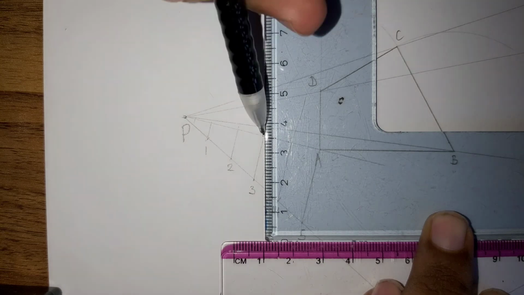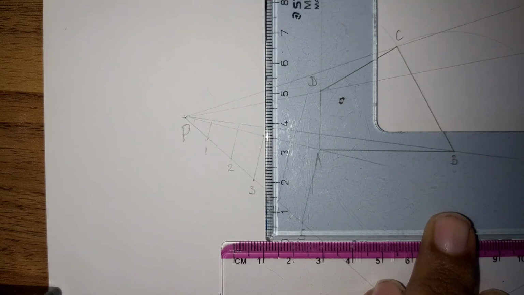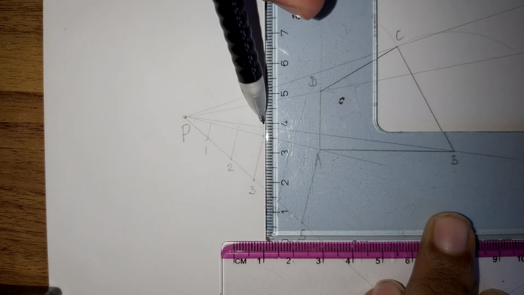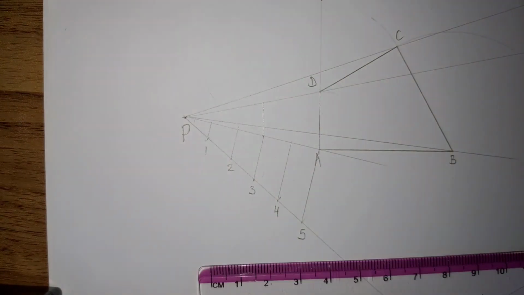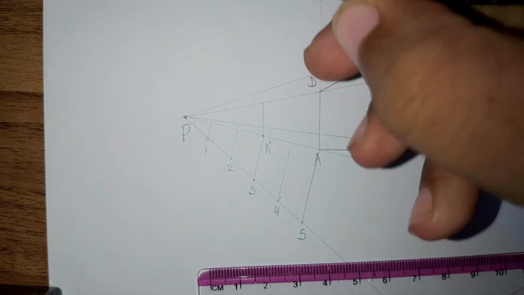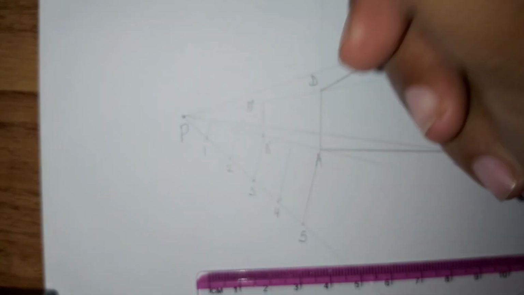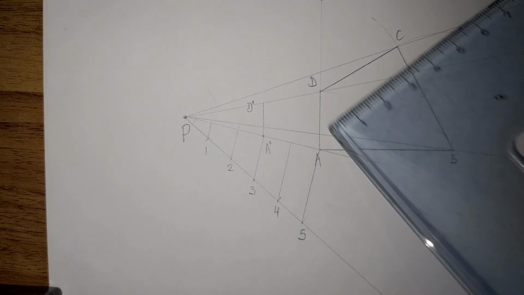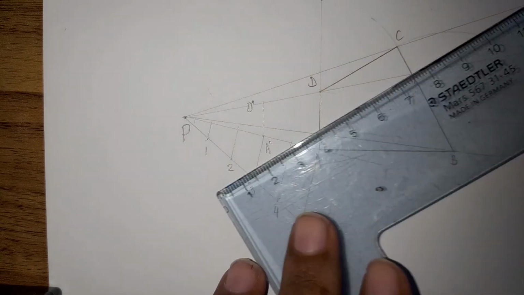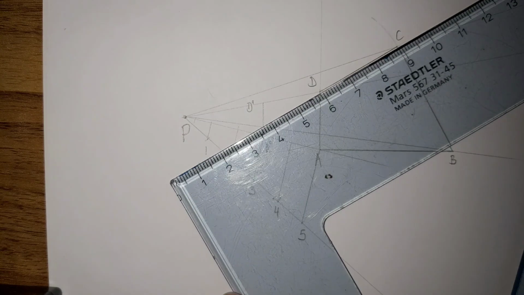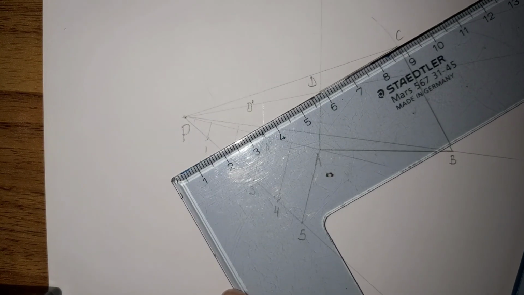And whichever lines point A and point D are corresponding with, you're going to draw that line in the same place. So you're going to have A1 and you're going to have D1. And you can see the same line going through A1 is going through A, and the same line going through D1 is going through D. So they have to correspond. That's something important to note.